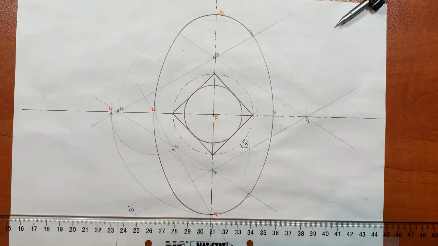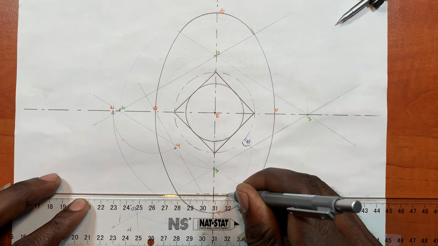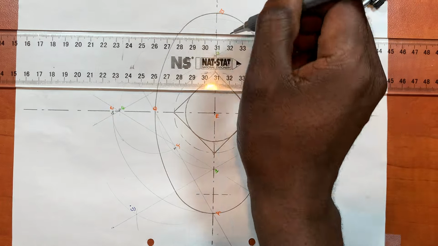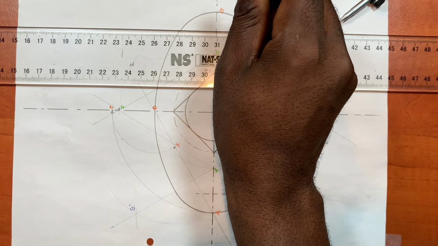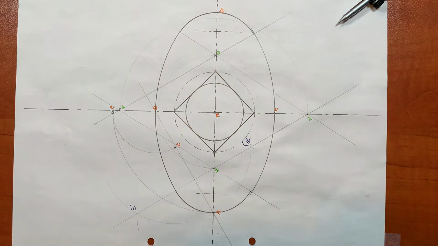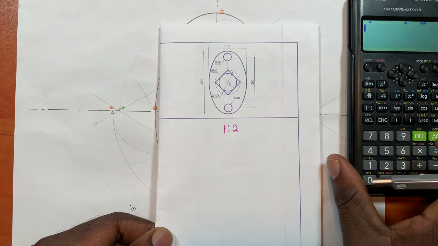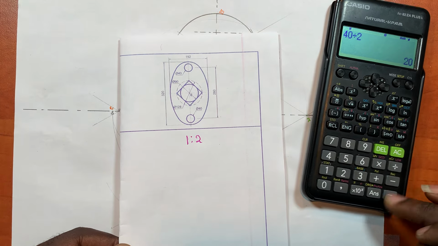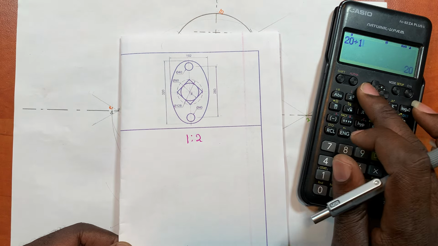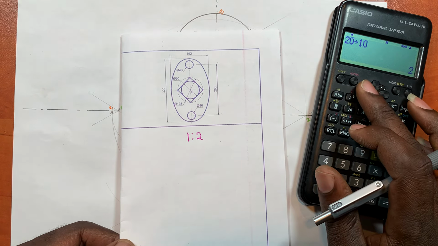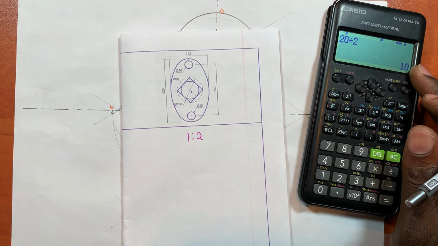Then from there, I can get the horizontal center line. I'll just make it a little bit short, but should you draw them long, you are not going to be penalized. You understand? Then from there, the set diameter 40. If I'm saying 40 divided by 2, I'm getting 20. 20 divided by 2, I'm getting 10. So open your drawing compass to 10 millimeter.